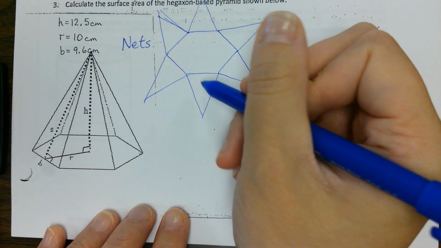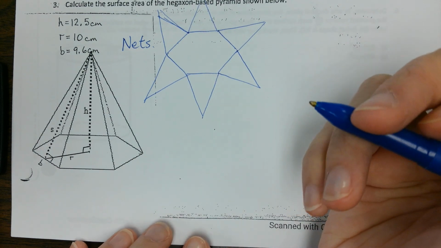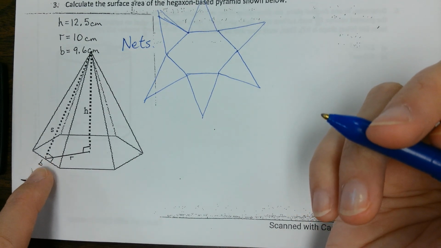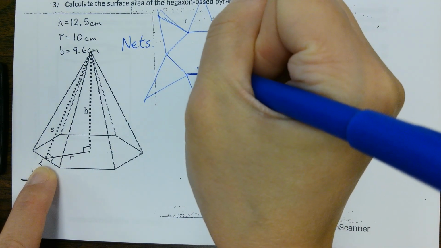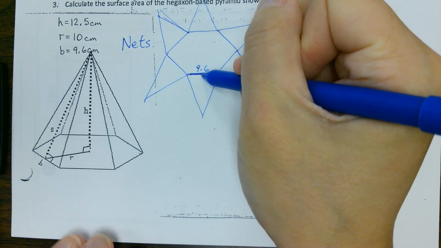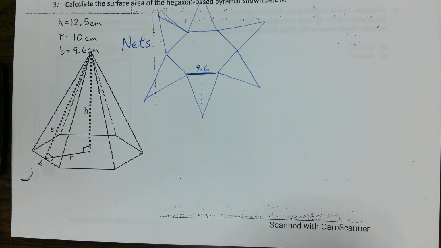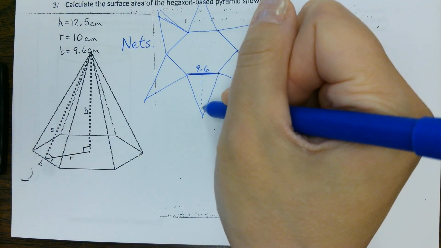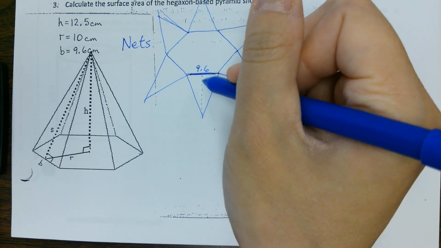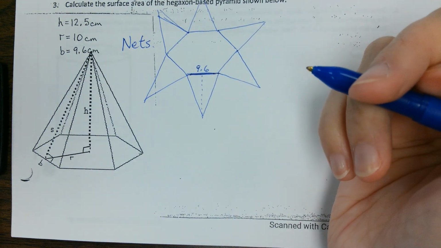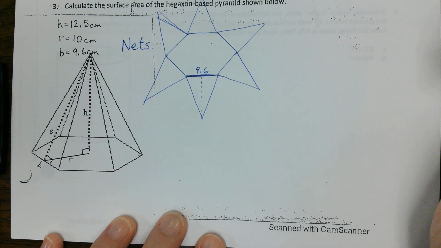All right. So these right here are just triangles. We know the formula for the area of a triangle. Looking at this diagram right here, how long is this part? 9.6. Good. That is S, which is the slanted height of this triangle. Do I know that? No. And when I don't know, yes. See, Sophia knows what I'm talking about.